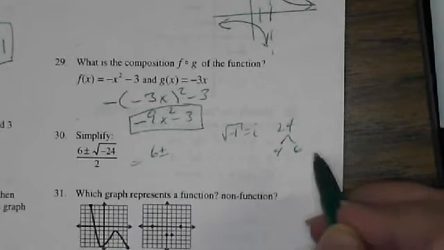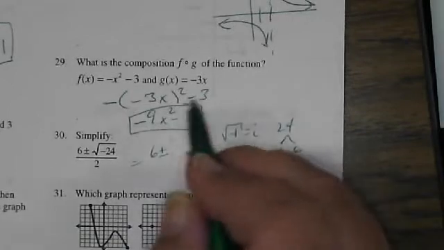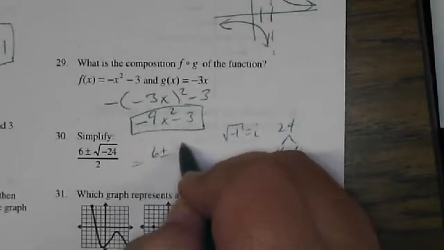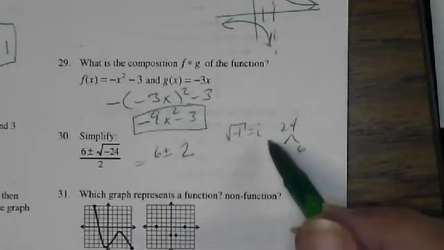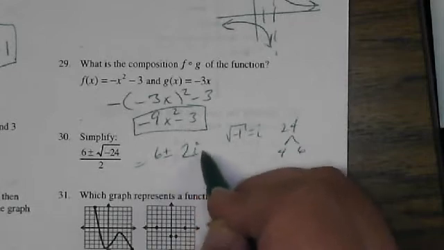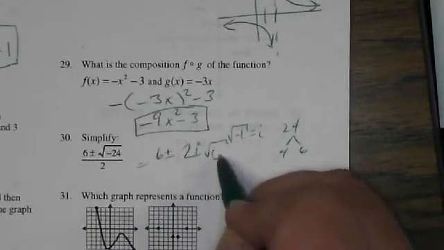So it's 6 plus or minus. Again, the root of 4 is, 24 has a 4 in it. So the root of 4 is 2. And the I is the square root of -1. And we left a 6 inside.